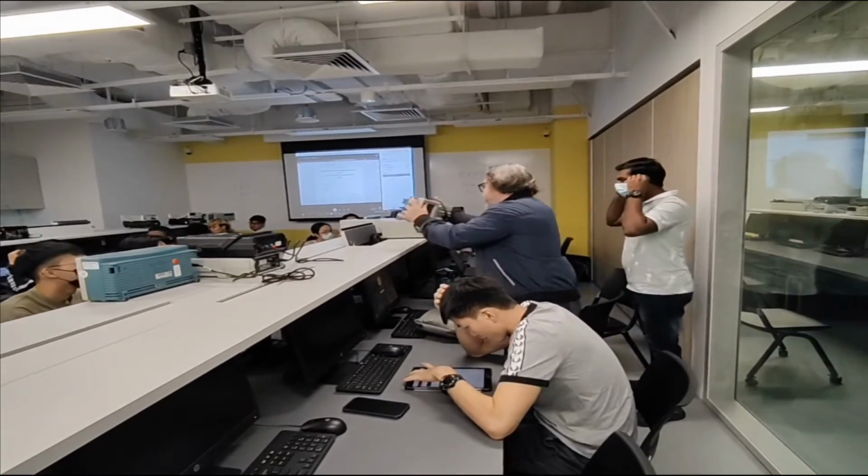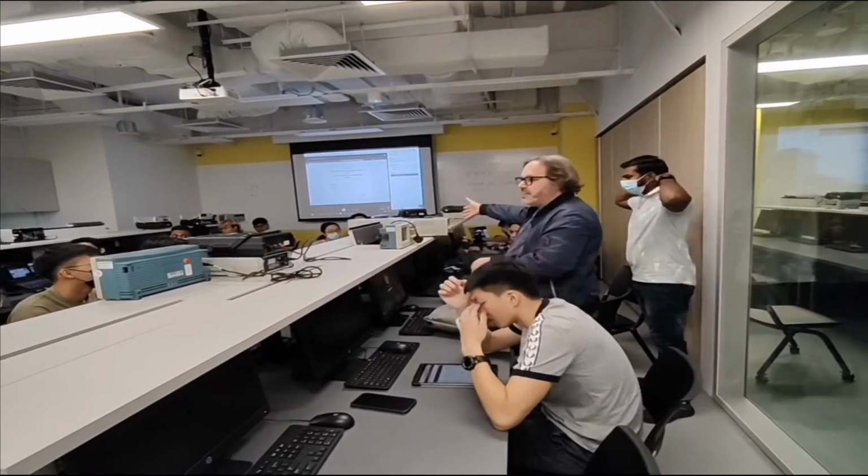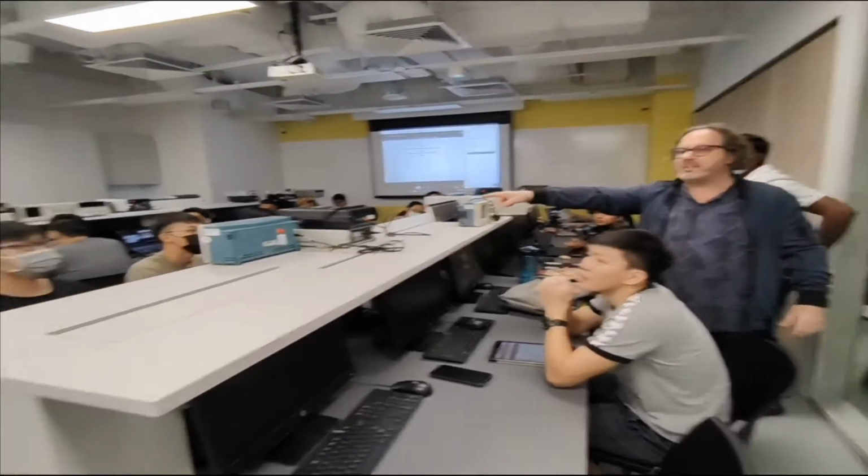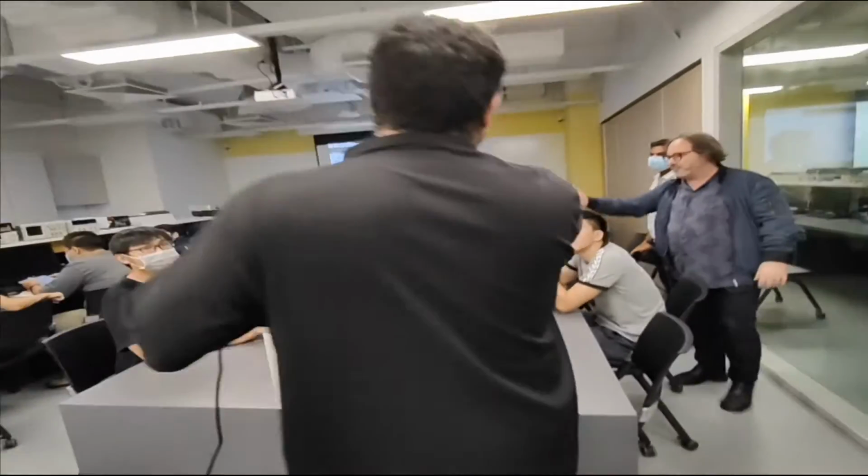All right. You see, these guys don't have a signal generator. These guys have two multimeters but no signal generator.